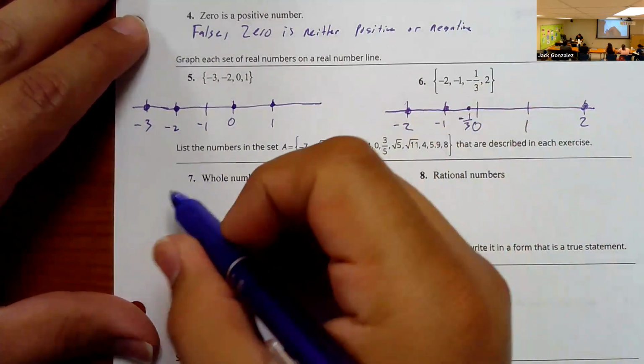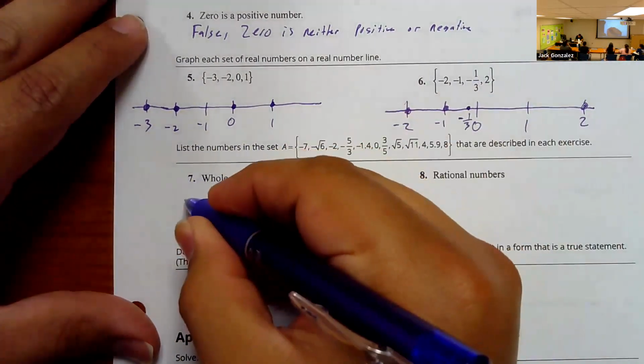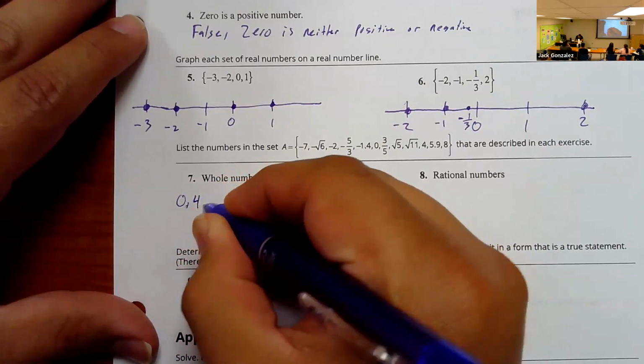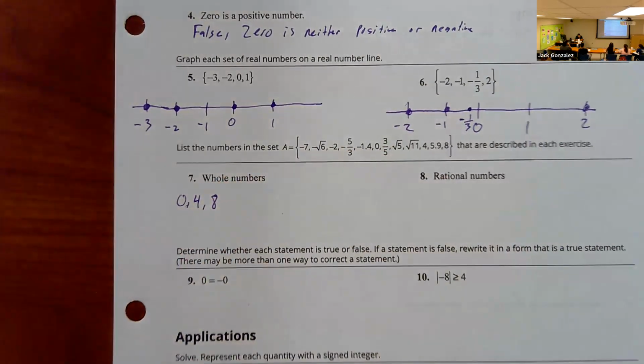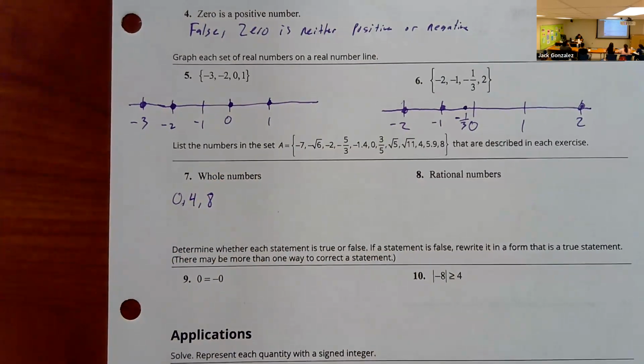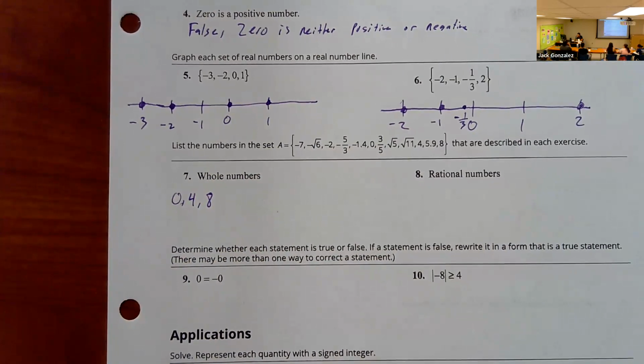So for 7, did you guys get 0, 4, 8? Did I miss any? Let's see.